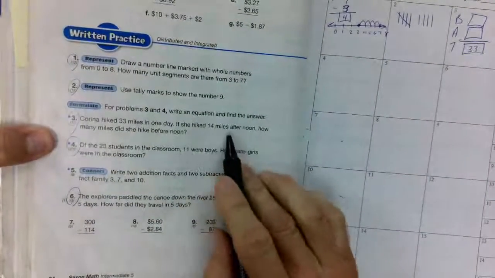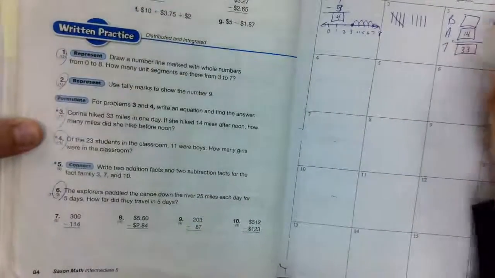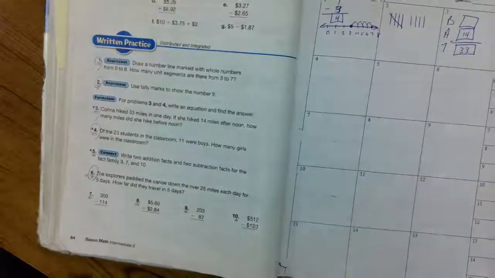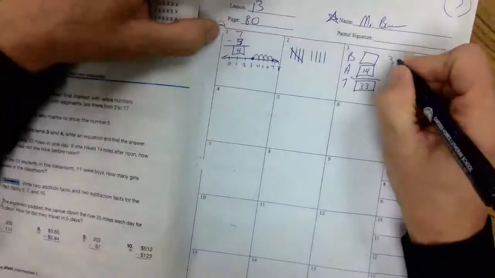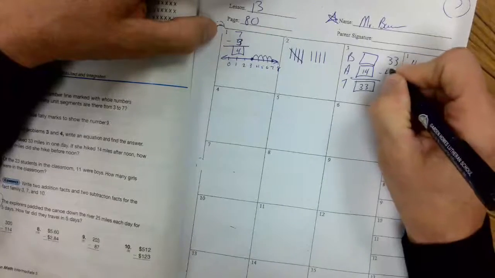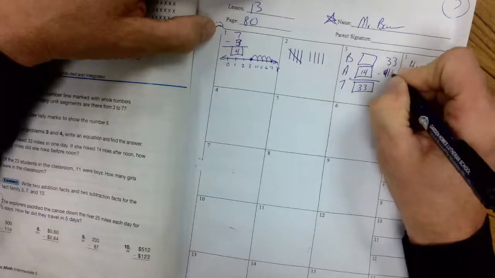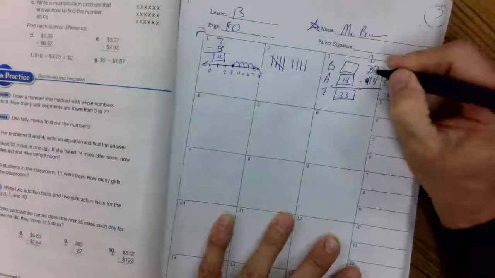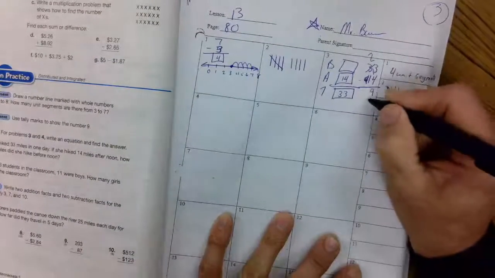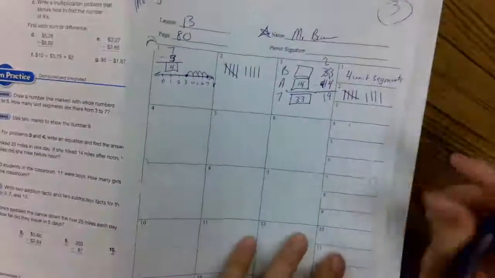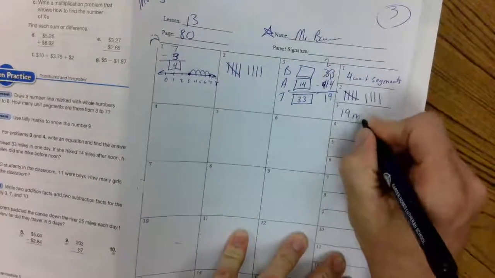And she had hiked 14 miles in the afternoon, that's our after. And now we have this before here. Some number plus 14 equals 33. Anytime we have a missing addend, we're going to, that's right, subtract. If you say it out loud, you remember faster. That should be a 14. 33 minus 14, cross out the 3 and make it a 2. 13 minus 4 is 9, and 2 minus 1 is 1. 19 what? Do I need a label? Yes, 19 miles.